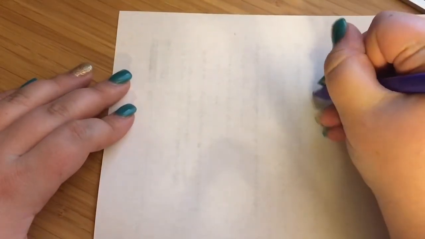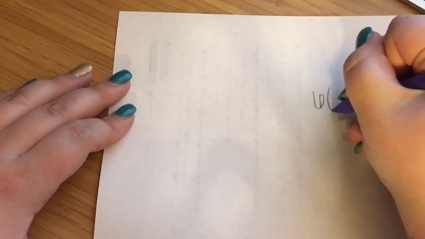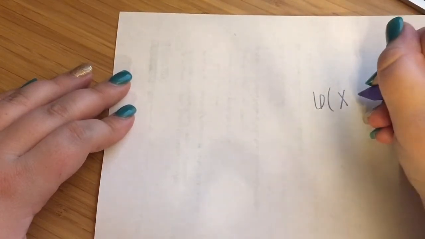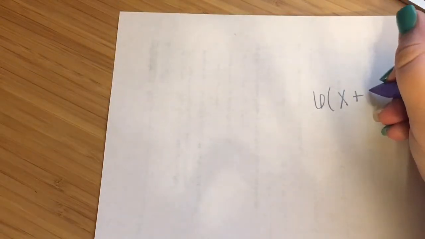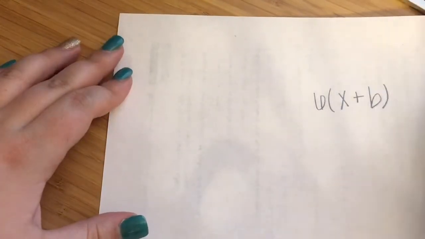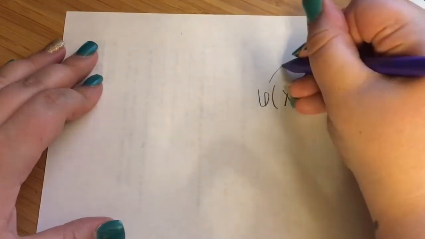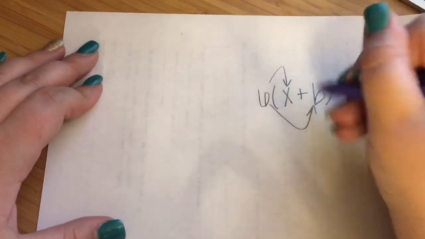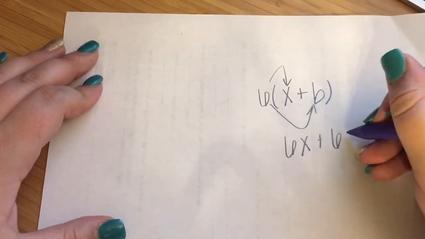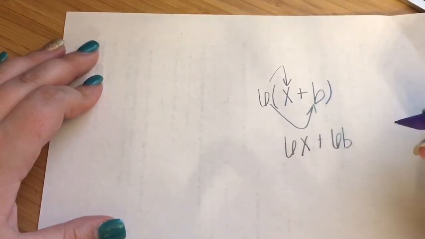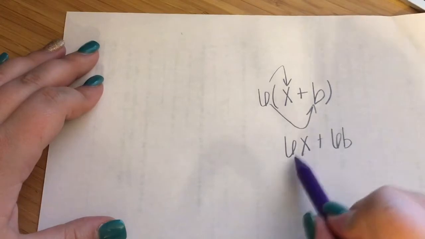Now I'm going to show you just how my mind kind of breaks down these expressions when I'm doing it. So when we have the sum of x plus b multiplied by 6, I distribute the 6, and I get 6x plus 6b. I shouldn't have picked letters and numbers that looked exactly alike.